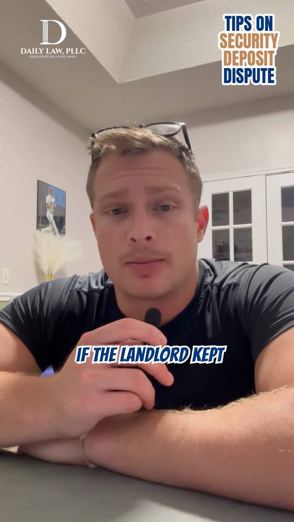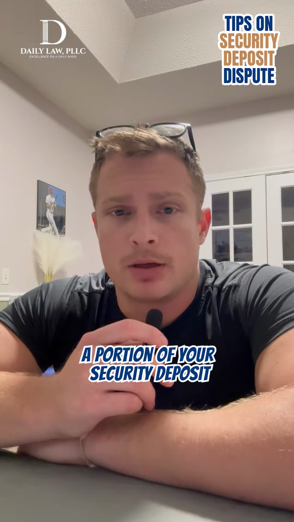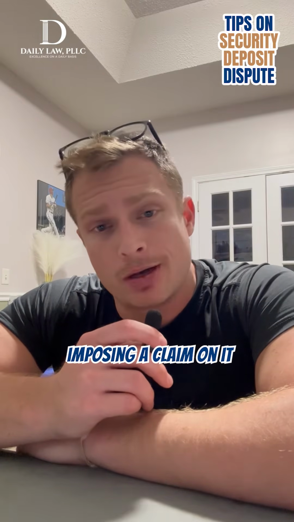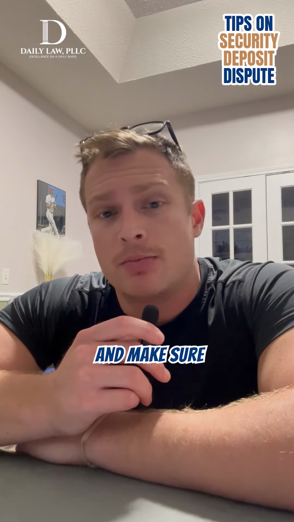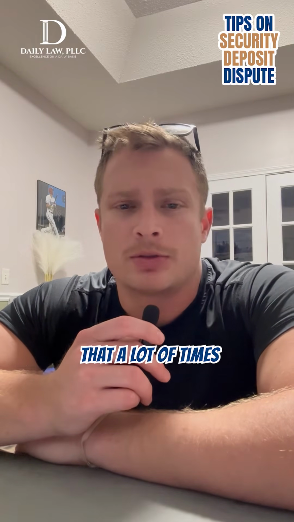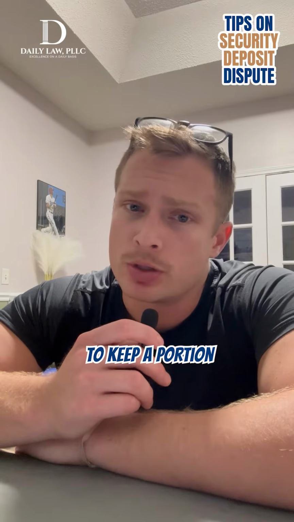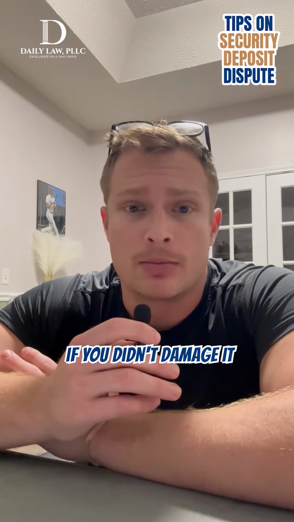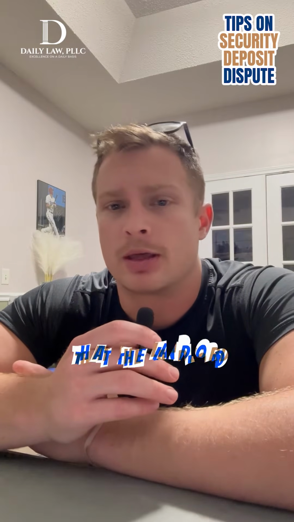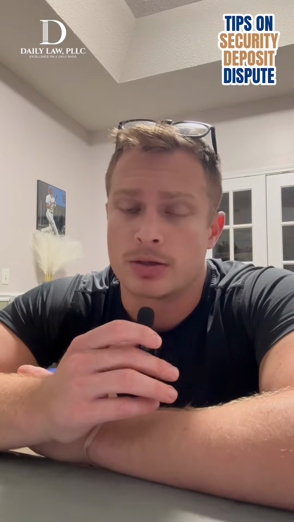Here is a quick important point when it comes to a security deposit dispute. If the landlord kept a portion of your security deposit and they send you a notice imposing a claim on it and it requires you to object within 15 days, make that objection. Make a point that a lot of times the landlord was right to keep a portion of the deposit, but there are certain costs, such as repainting if you didn't damage it and new carpets, etc., that the landlord is not allowed to charge against your security deposit.